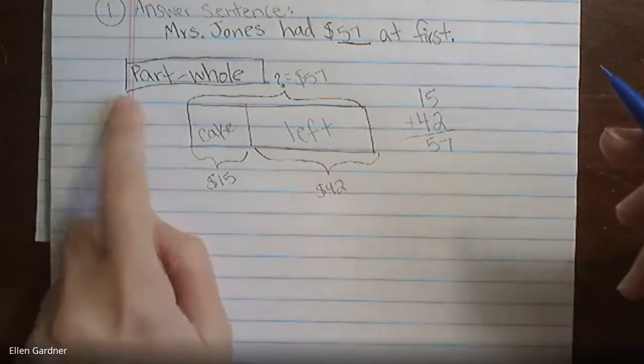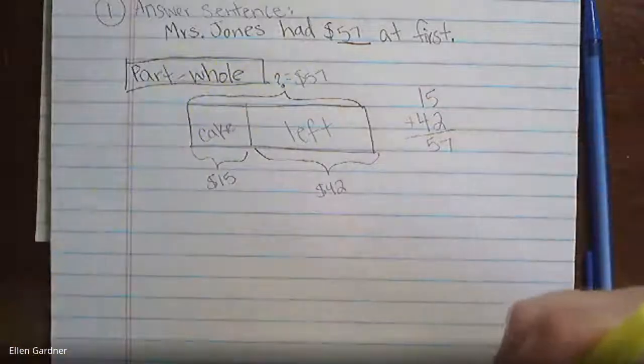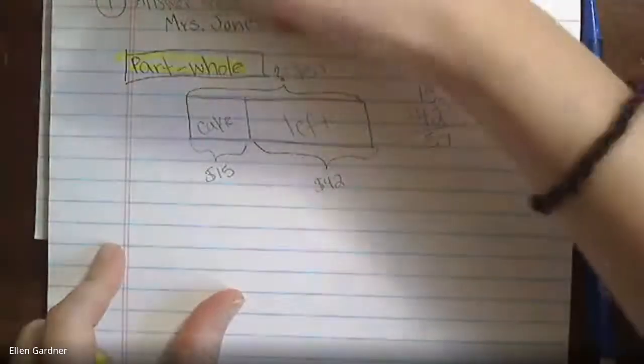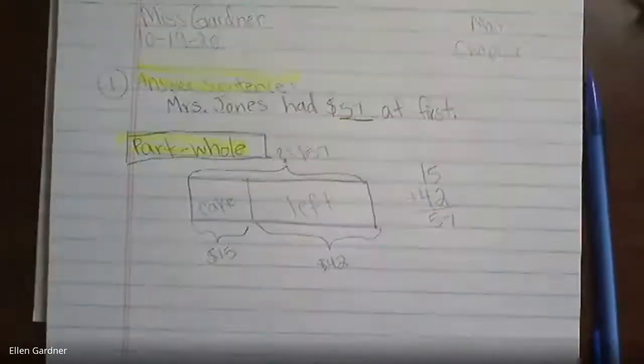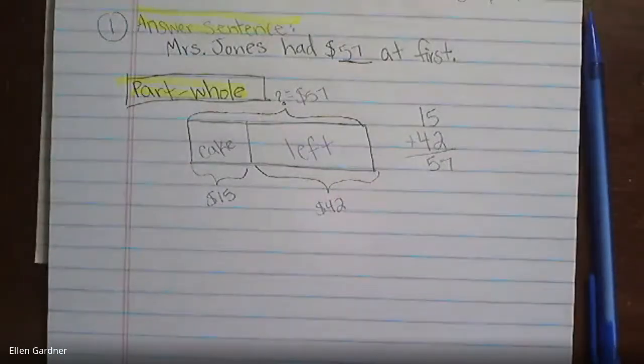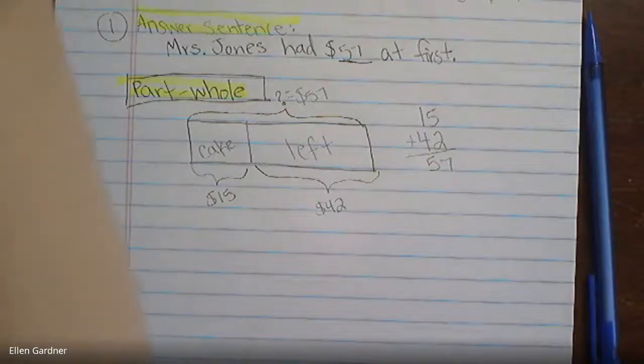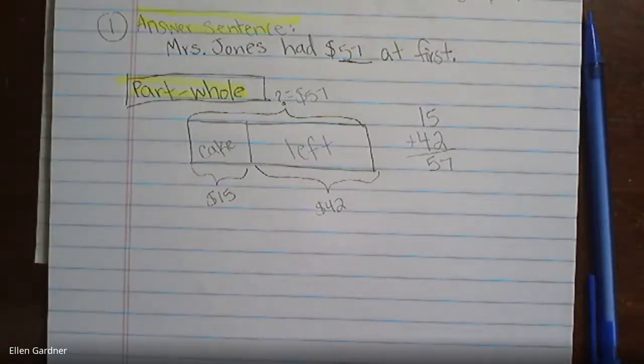Okay, that's called a part-whole bar model. Feel free to highlight that as well. Answer sentence would be a good thing to highlight as well, because those are some terms that we're going to use pretty frequently in this bar model unit. Okay, so this is an example of a part-whole bar model.